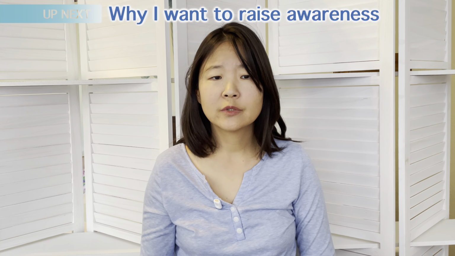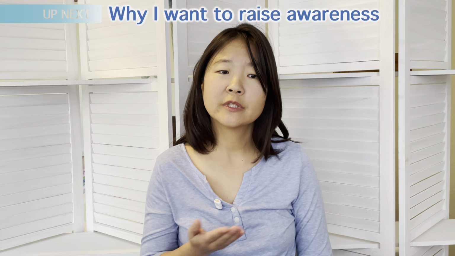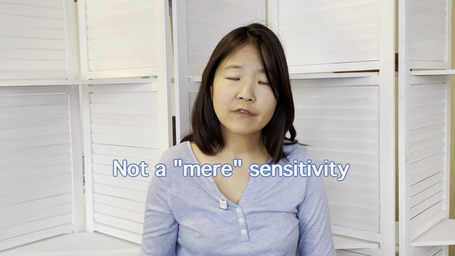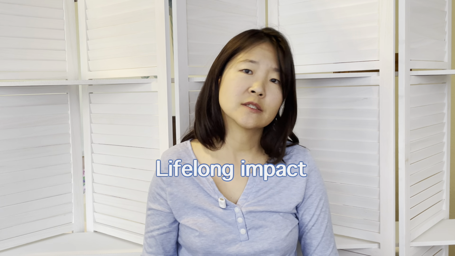This is why I want to bring awareness to all these other possibilities, and that these possibilities are not a mere sensitivity. Their lifelong impact can be just as serious as a true allergy. Not to knock severe classic allergies. My kid has these, and it's a life of constant vigilance. We even had a scare recently when she started to wheeze and have trouble breathing. We were ready with the EpiPen and about to head to the emergency room when luckily it started to die down. And that was with likely just a tiny speck of something that wasn't supposed to be in her food.